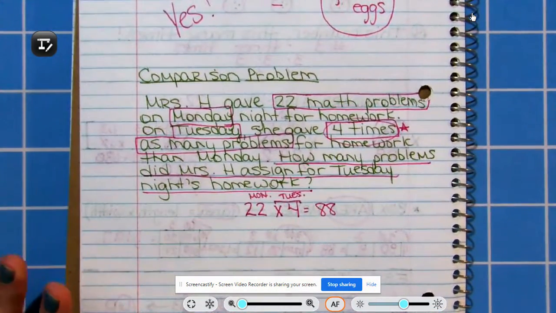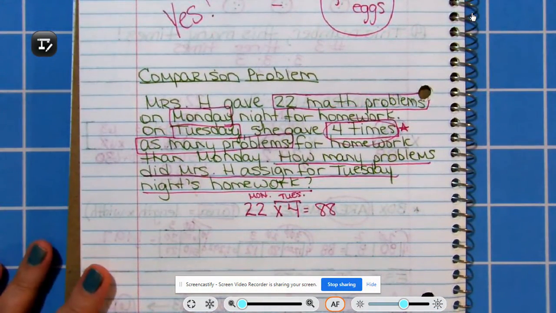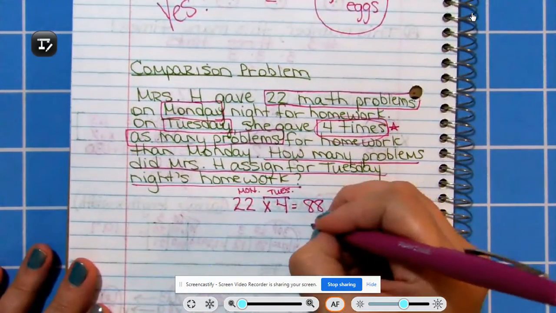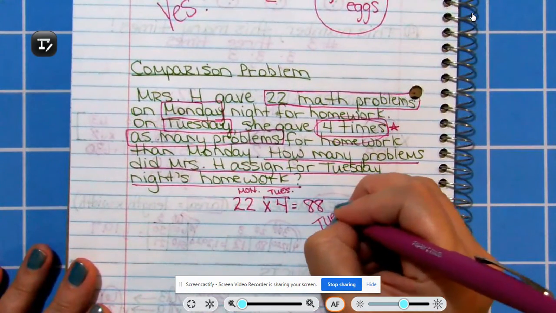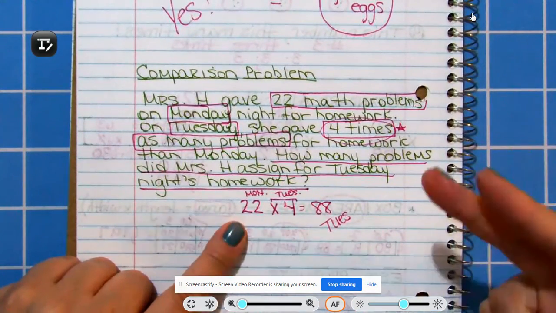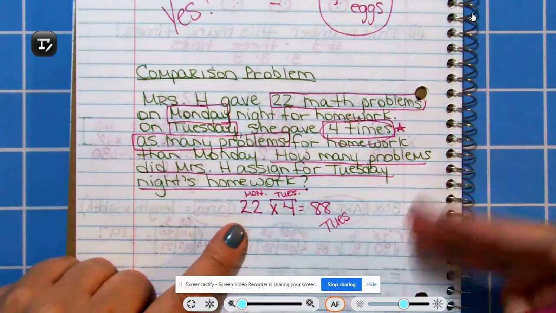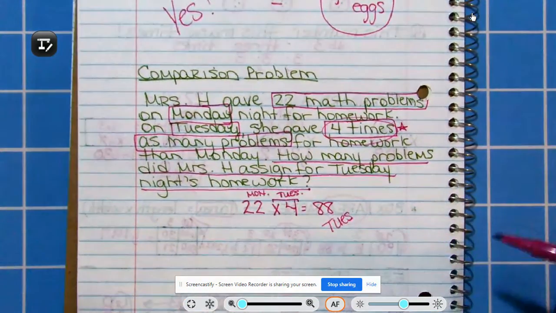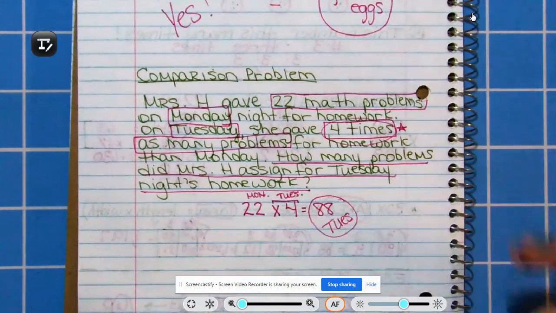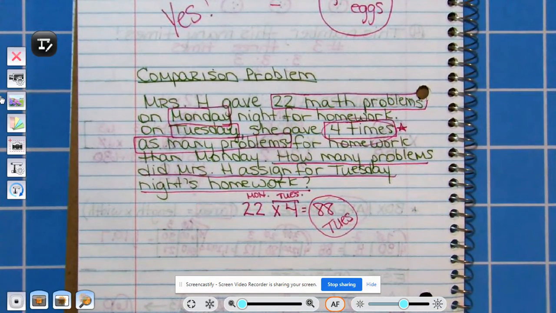All right, so let's see if this makes sense. How many problems did Mrs. H assign for Tuesday night's homework? Does it make sense that if I'm assigning 4 times as many, that's 22, 44, keep going, keep adding on 22s, 4 times, does it make sense that it would be 88? I assigned 88 problems on Tuesday.